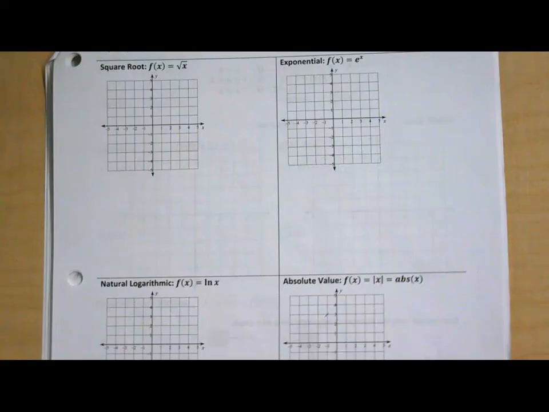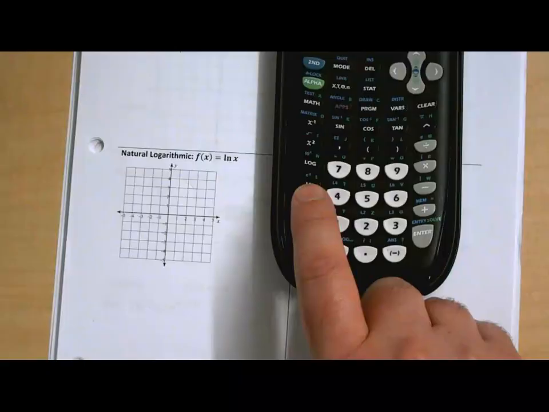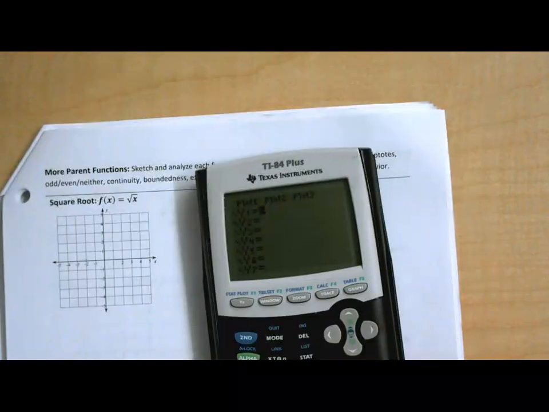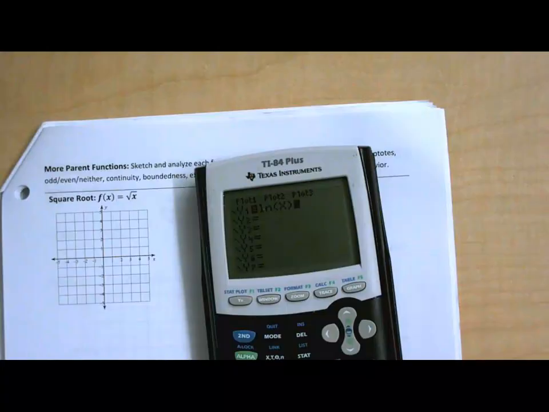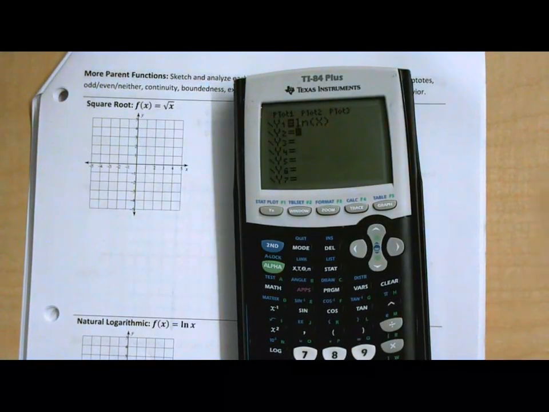If you need help graphing these, remember that you can graph ln x. If you're not sure how to graph ln x, there's an ln button on your calculator. So you can graph ln x. And then I want to show you how to graph the absolute value, because eventually you will have to do that. You might have to do that for our assignment.